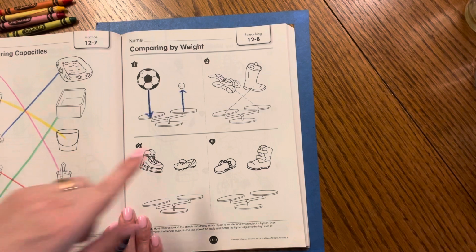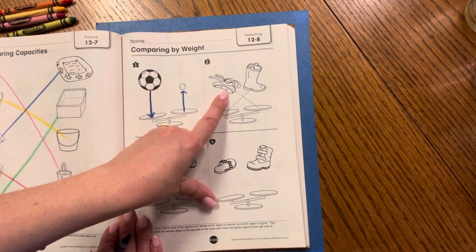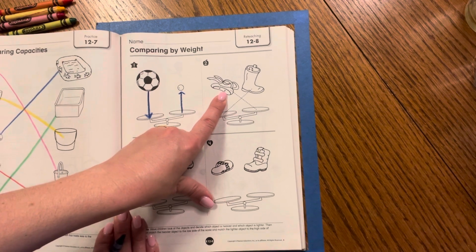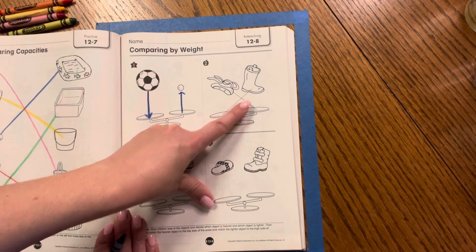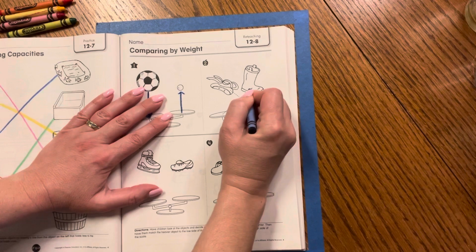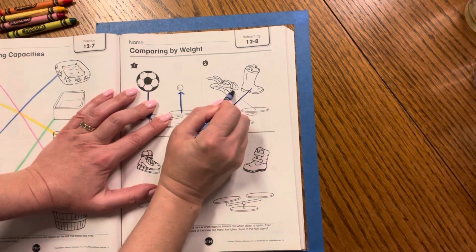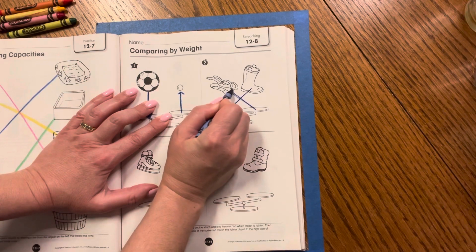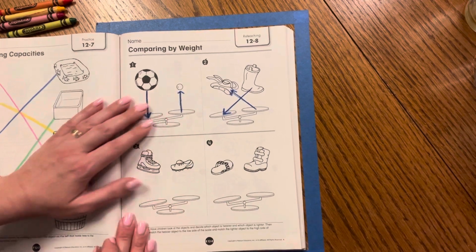All right? But if we compare a ballet shoe and a rain boot, we know a ballet shoe is made out of lighter materials like silk or satin, maybe some cotton, a little bit of leather. And a rain boot is made out of heavy, dense rubber. So do you see how the lines crisscross? That's because the rain boot would be heavier and make the scale go down, whereas the ballet slipper is lighter, so it would go up on the scale because the rain boot would be heavier and push the scale down.